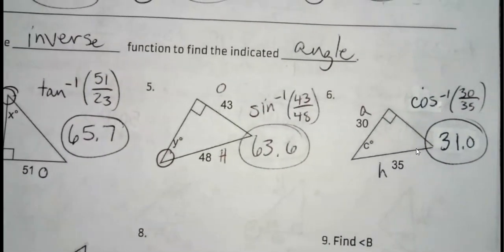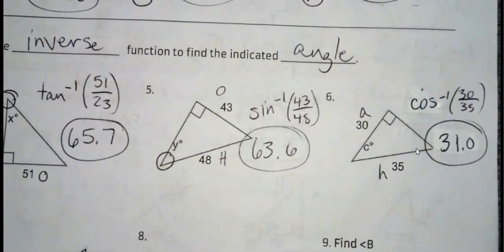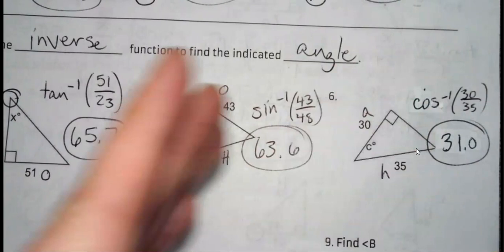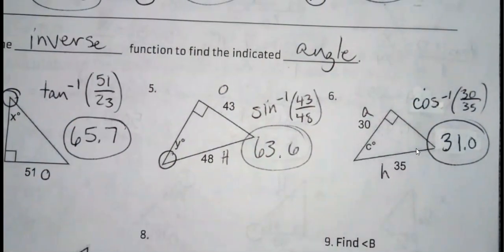Cosine inverse, 30 over 35. I'm using cosine because it's A and H. Basically, if you cannot label, that's why labeling was so important. That's all we did really on Monday, is just label the triangles. Because if you're not able to label these, you're really going to struggle and not be able to do this. But I feel like this is enough examples.